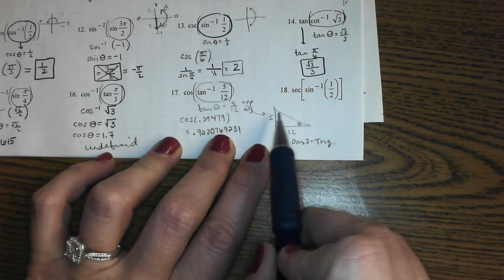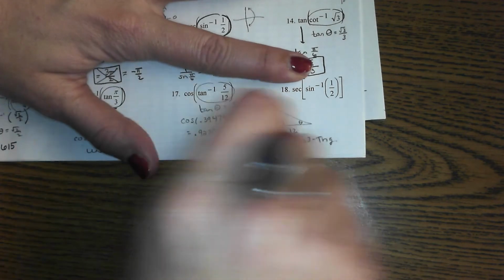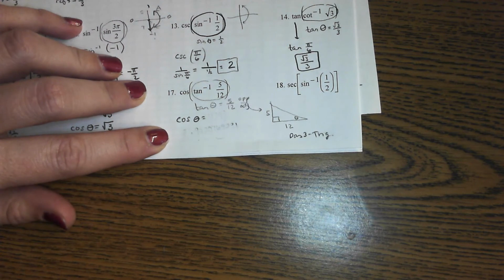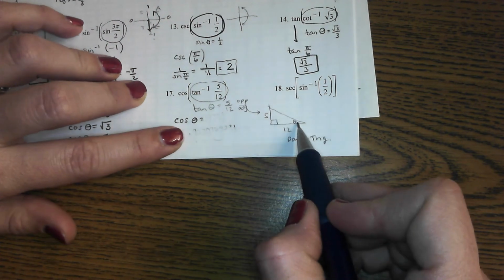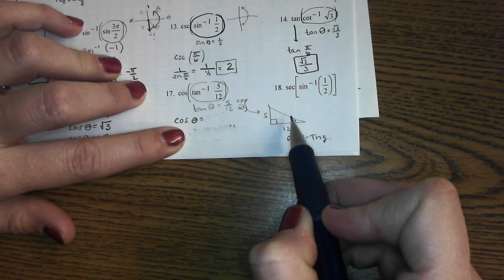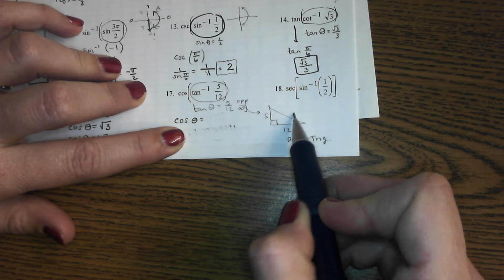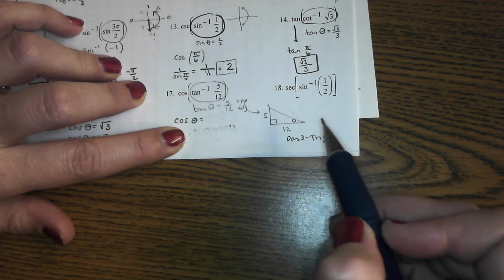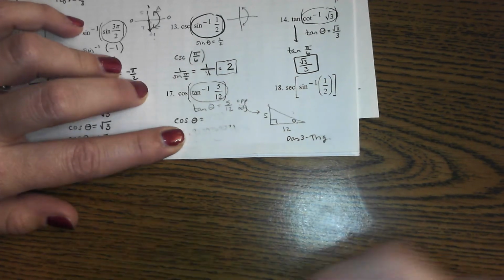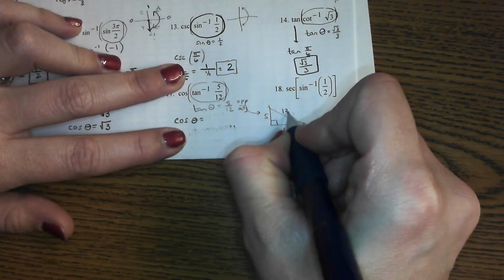And then how do I find the third side? Because at the end of the day here, they're asking me to find the cosine of the angle. Right, the cosine of the angle, which is what they're asking me for, is adjacent over hypotenuse, which is going to be 12 over something. I don't have the hypotenuse yet, but the Pythagorean theorem will give me that it's 13.